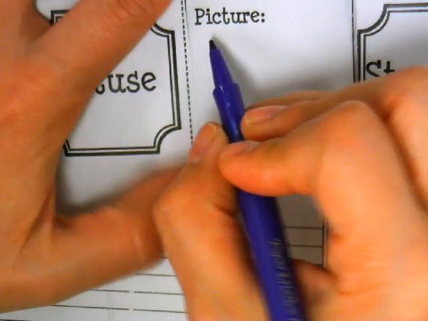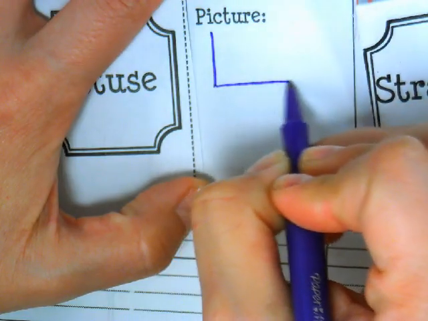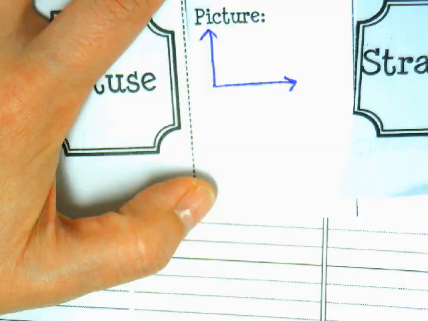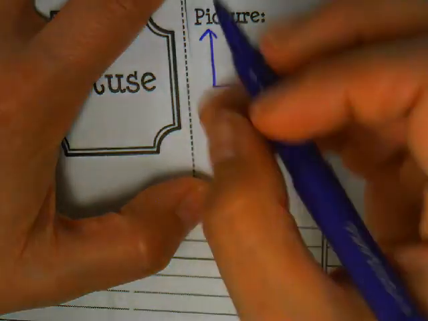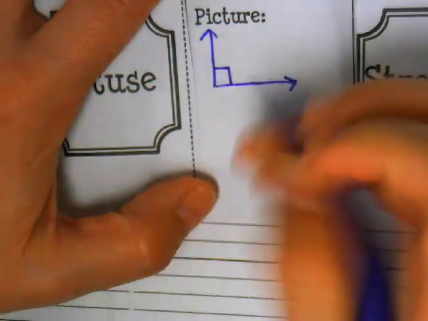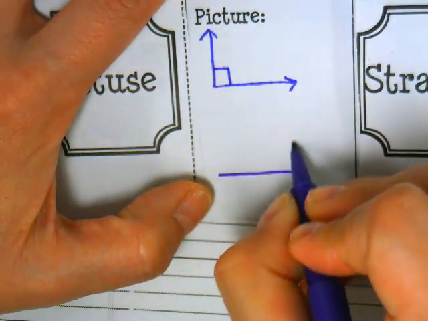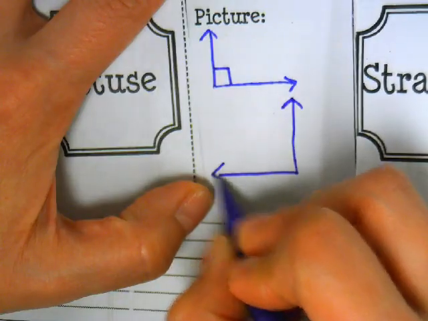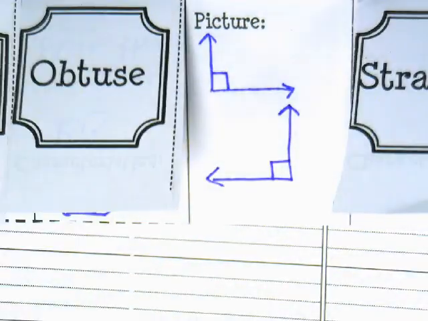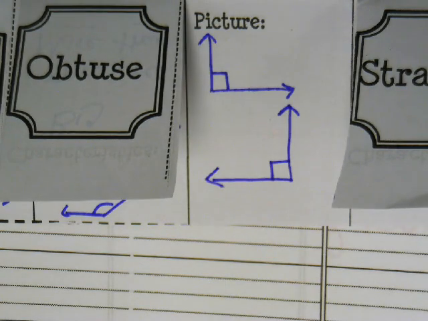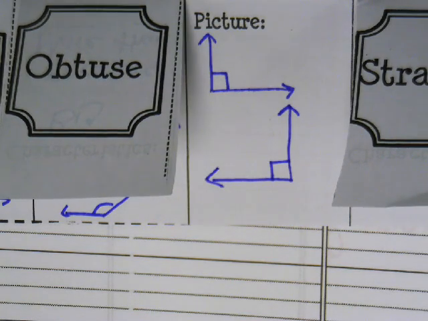It looks like an L. What do they always add? The square. So this square is universal. No matter where I go in the world, if I draw this, it's a universal thing across the world. That means it's right.